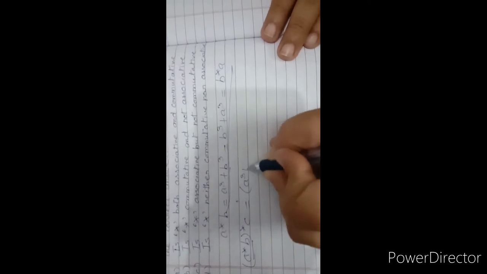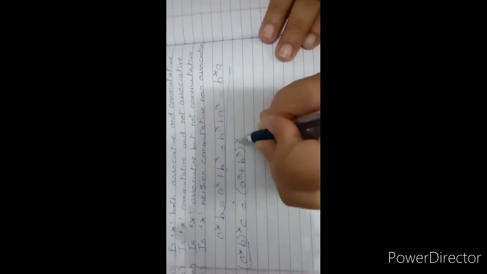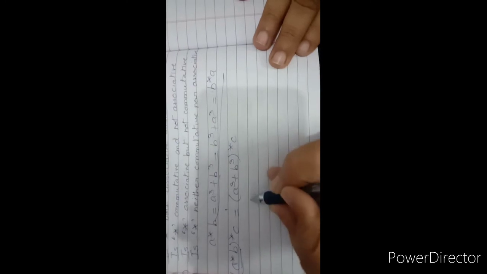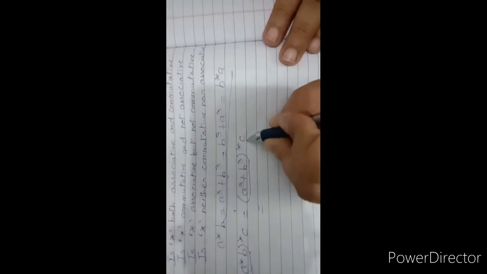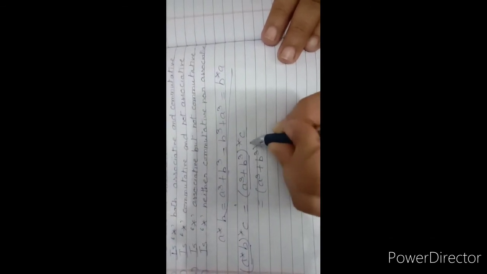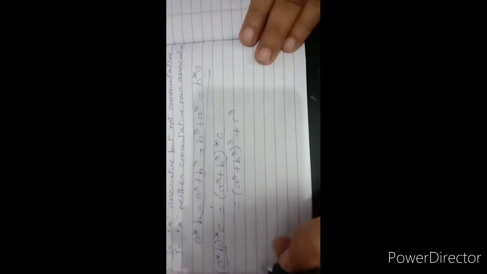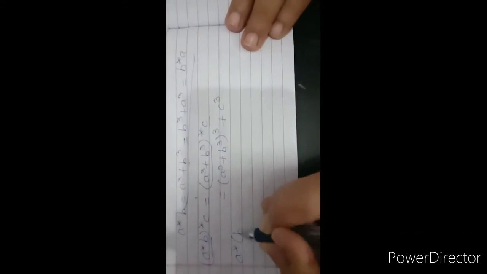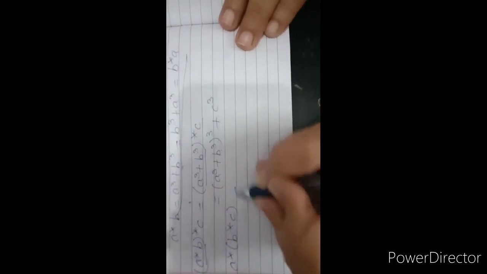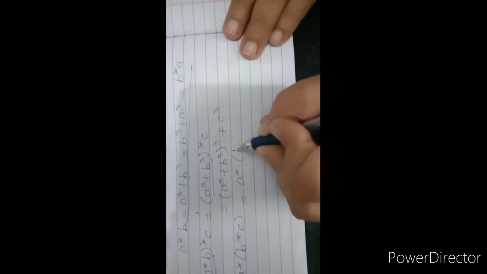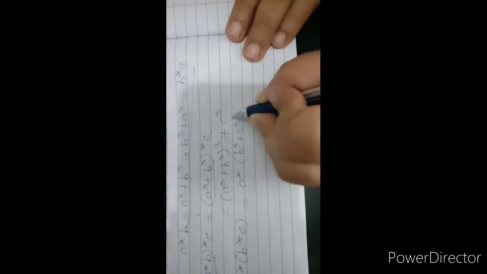(A star B) star C. A star B is A cube plus B cube, star C. Now the cube of the first element plus the cube of the second element gives the whole cube of (A cube plus B cube) plus C cube. And what will A star (B star C) be? B star C is B cube plus C cube.